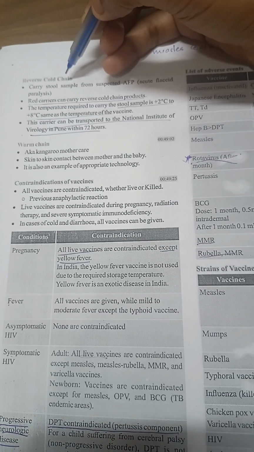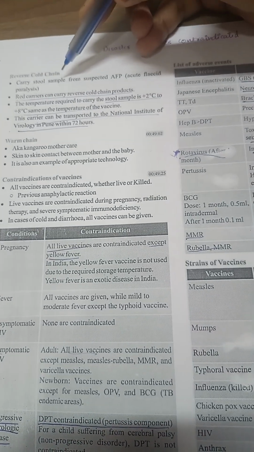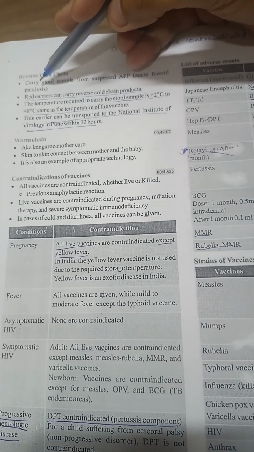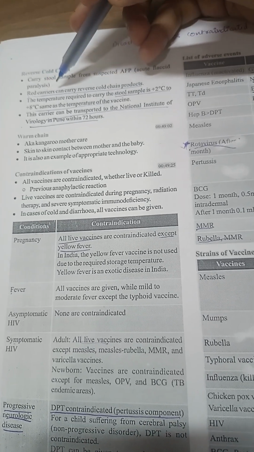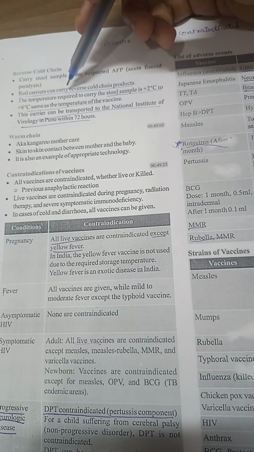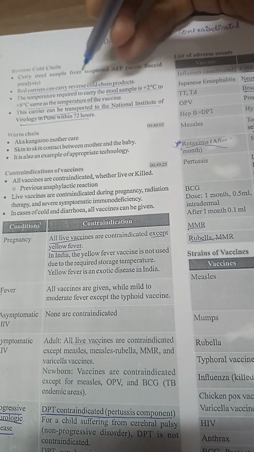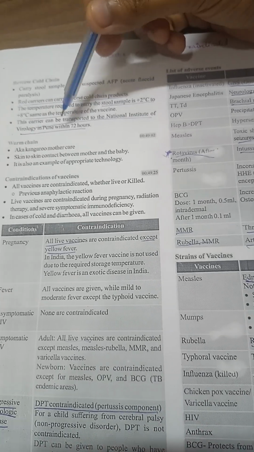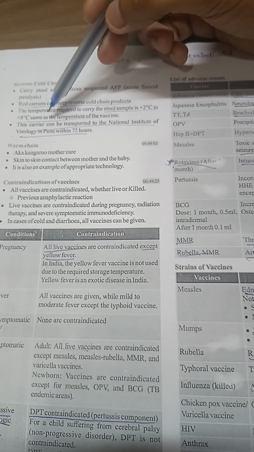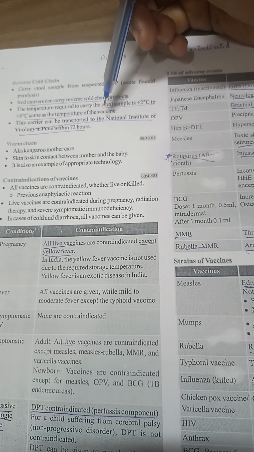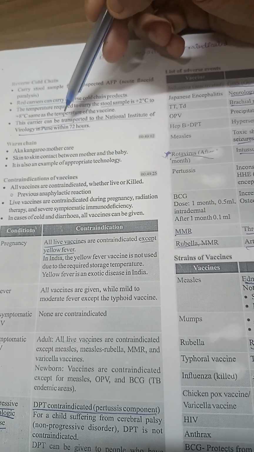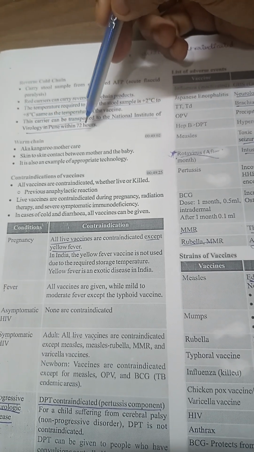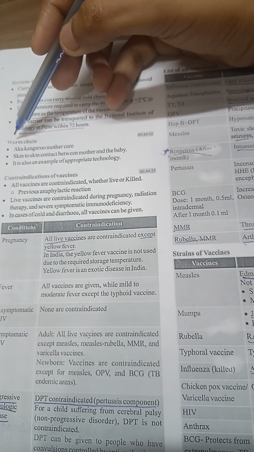Reverse cold chain: carry stool samples from suspected AFP, acute flaccid paralysis, cases. Red carriers can carry reverse cold chain products. The temperature required to carry the stool samples is plus 2 to plus 8 degrees Celsius, same as the temperature of the vaccine. The carrier can be transported to the National Institute of Virology in Pune within 72 hours.